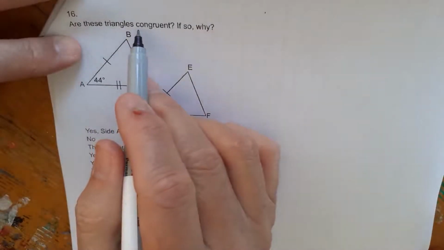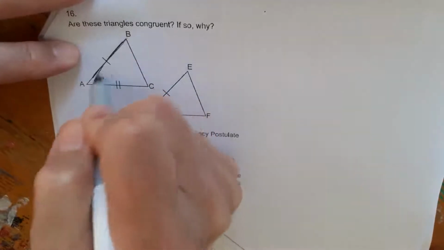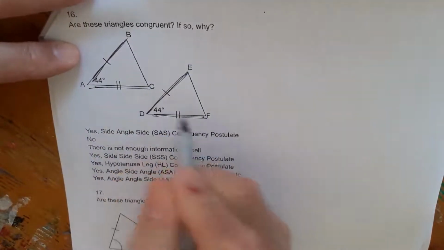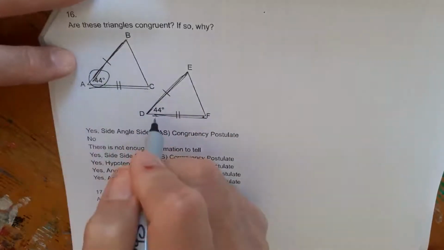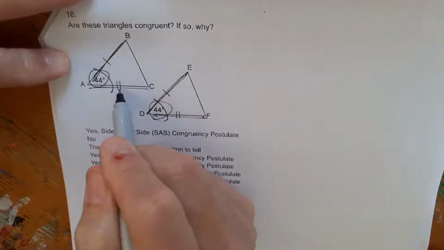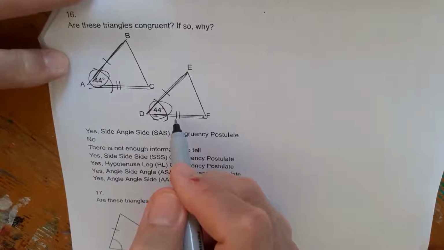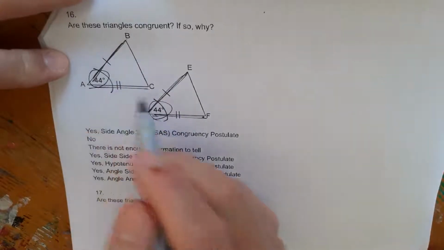Are these triangles congruent? If so, why? So, okay, now they're lining it up for us. Side is equal to side, side is equal to side. Those are corresponding parts, and they're equal. And this is 44 and 44. It's an equal angle, and it's in between the two given sides that are corresponding and equal. So yes, we can say these are congruent because of side, angle, side.